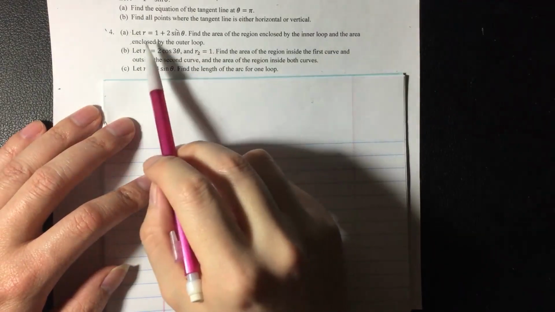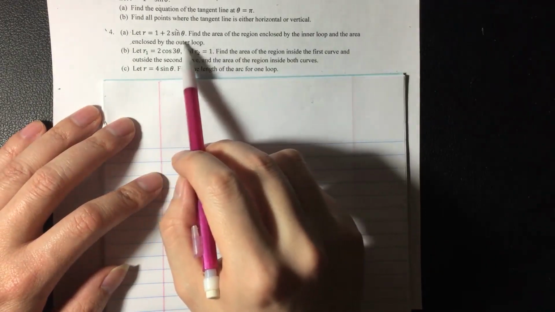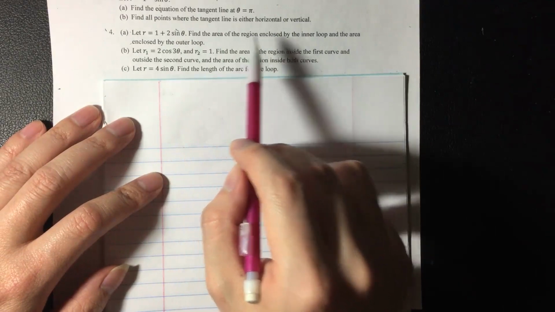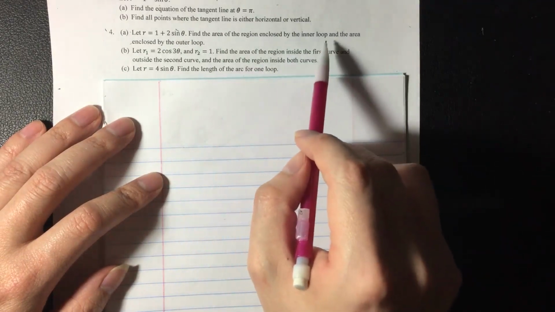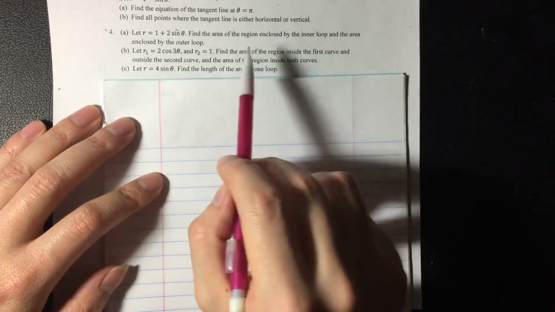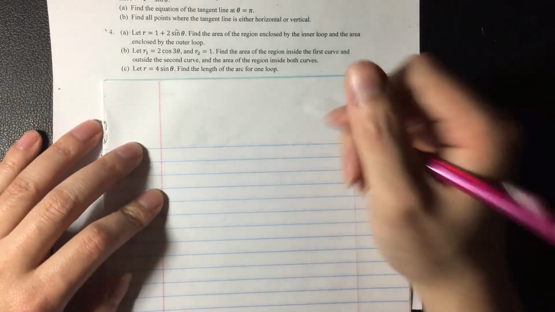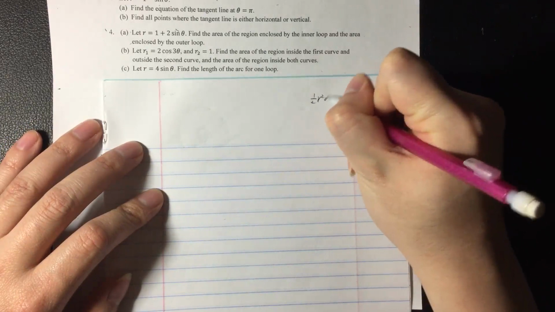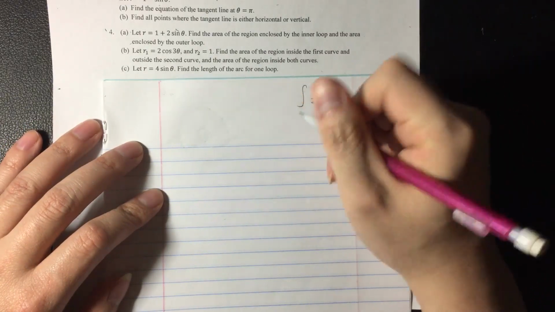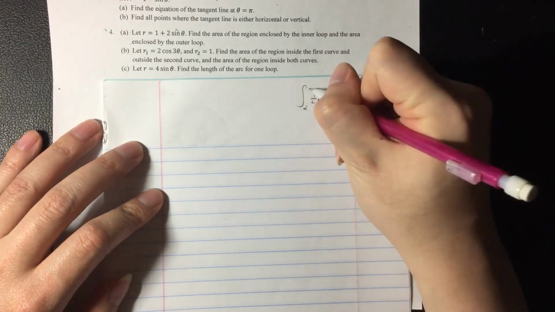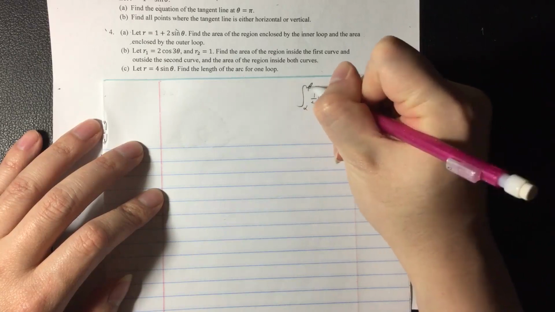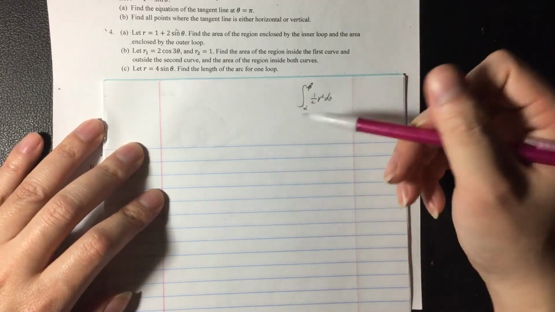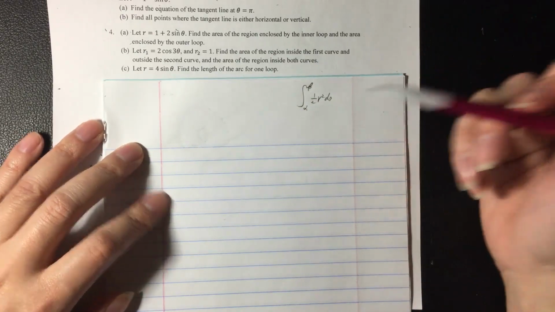Number 4, part A. Let r equal 1 plus 2 sine theta. Find the area of the region enclosed by the inner loop and the area enclosed by the outer loop. The area formula is half of r squared d theta, and take the integral for theta from alpha to beta. The formula itself is simple. The hardest part is finding the upper and lower limits.